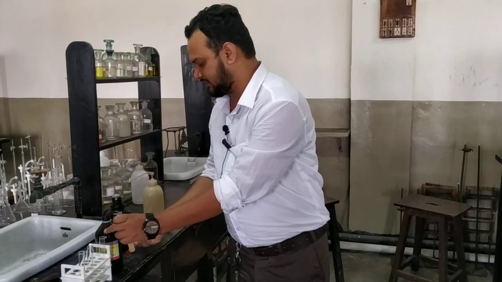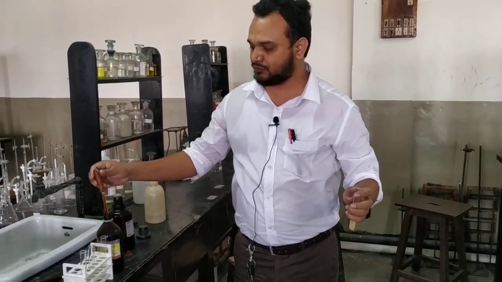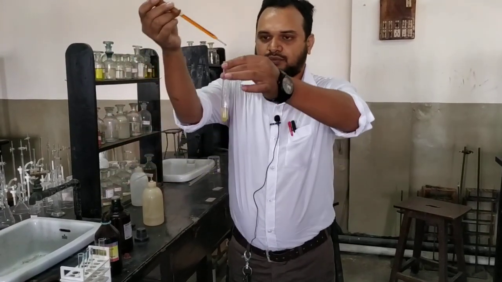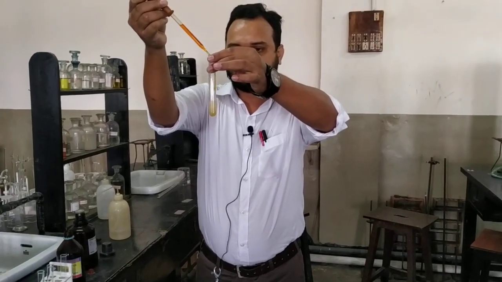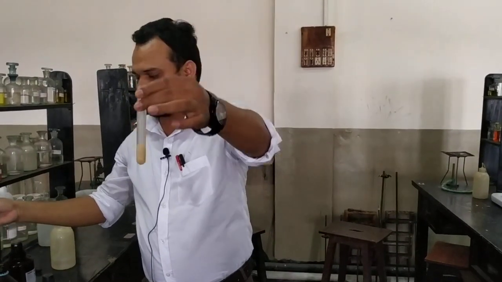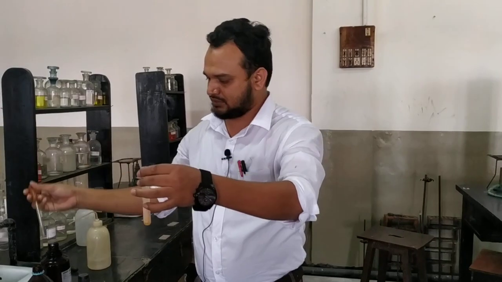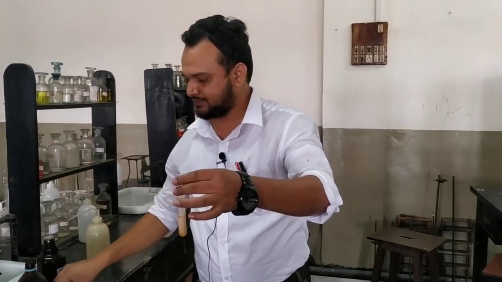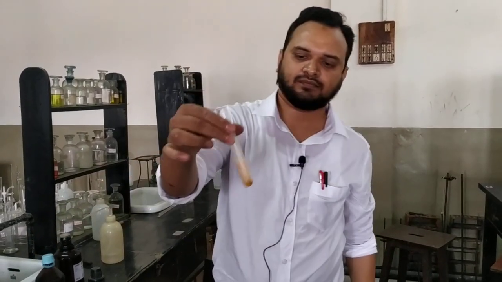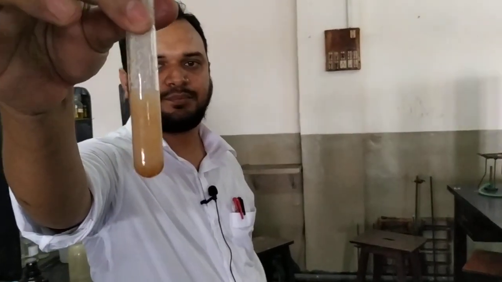water. This bromine water will be supplied to you during your exam, but be very careful while dealing with bromine water because this is highly corrosive in nature. So here we are adding, see, it immediately gives the precipitate. If I add a little more amount, this is a pinkish white precipitate. Here is your precipitate, pinkish white.